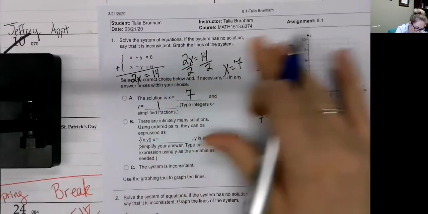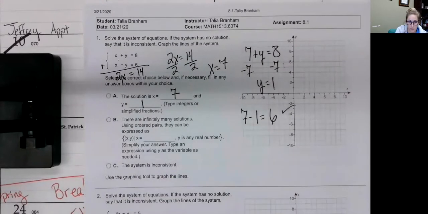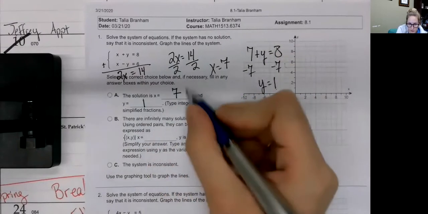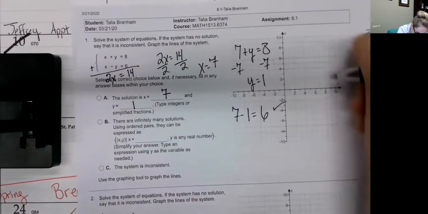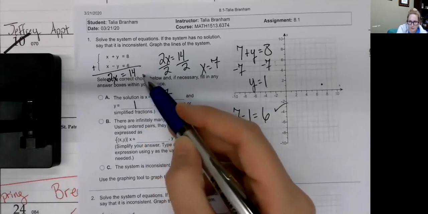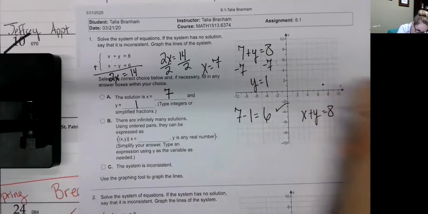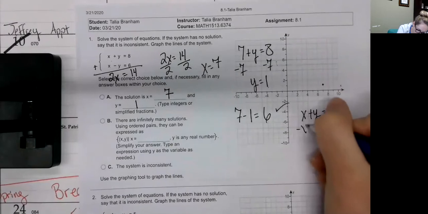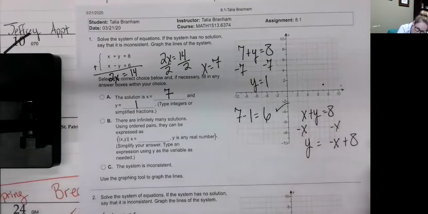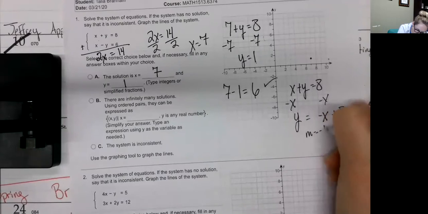So before I go to graph these, I have to solve them both for y to figure out what my slope is, because I'm going to be going from my slope from the point, this point right here, 7, 1 that I found, because I'm going to start there each time. But I need to know the slope of both of these lines to be able to graph it later. So if we have x plus y equals 8, I'd solve this for y. So y equals negative x plus 8. I only care about the slope. So since this is negative here, my m would be negative 1.